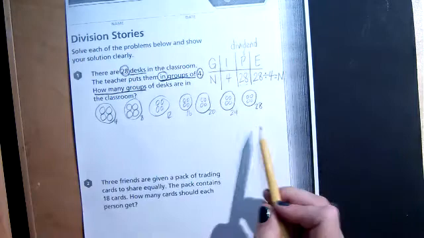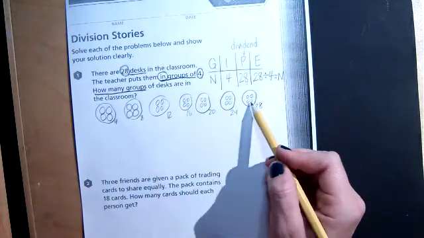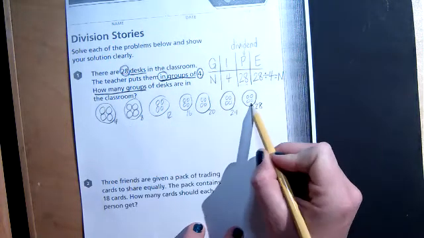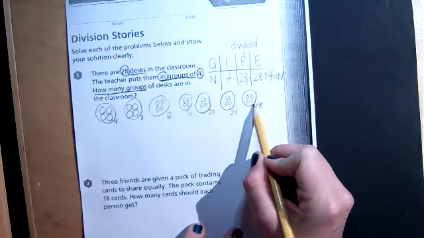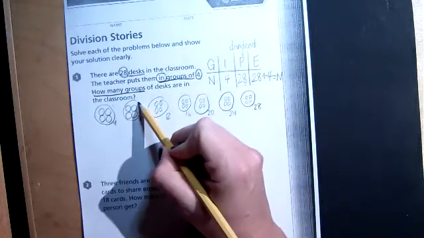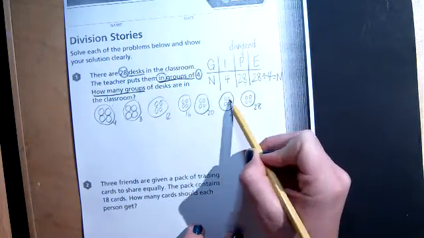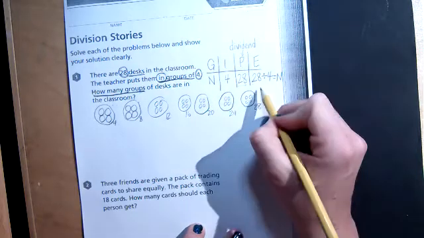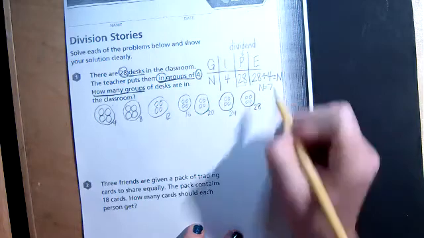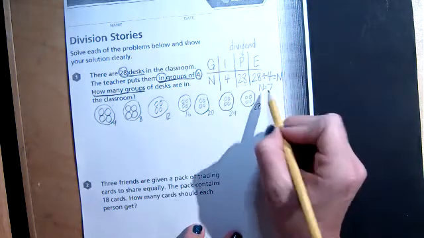So if I draw all the desks and I keep track of my counting, I now have used all 28 desks, and that means I have 1, 2, 3, 4, 5, 6, 7 groups. That was my missing number. This teacher was able to make 7 groups of 4.